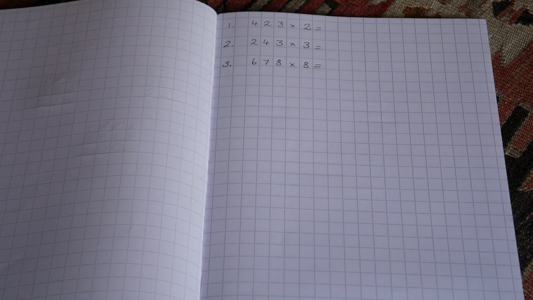Hello, the third operation is multiplication. So without any further ado, let's get stuck in. Pause the video if you want to have a go at these, otherwise just listen on.